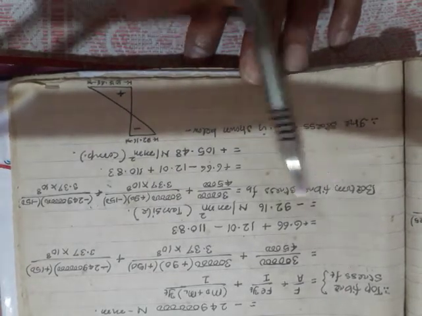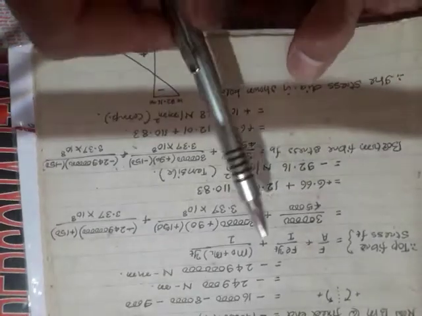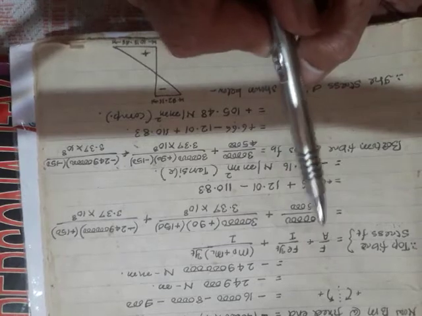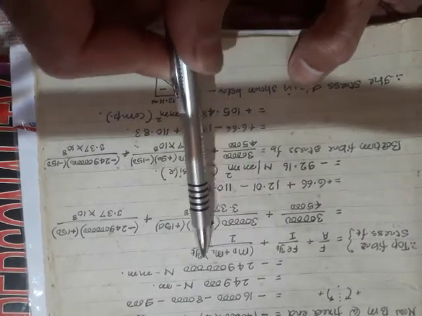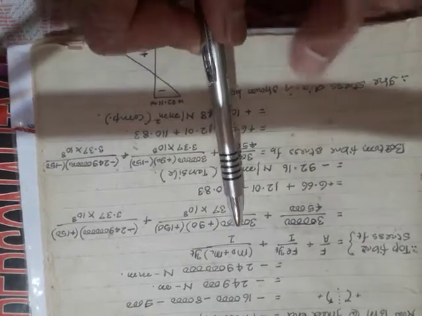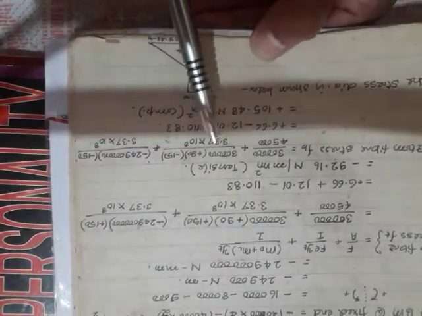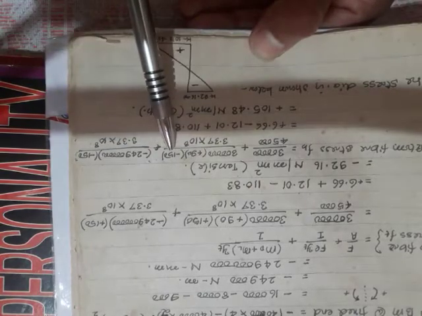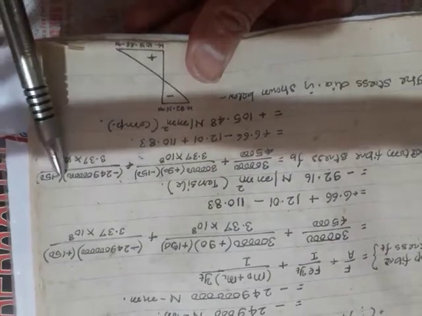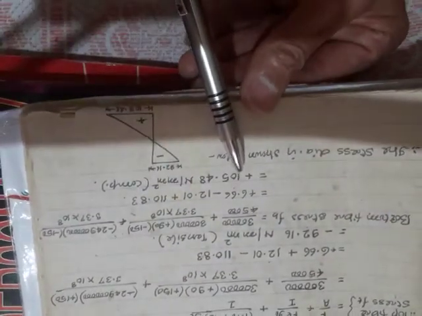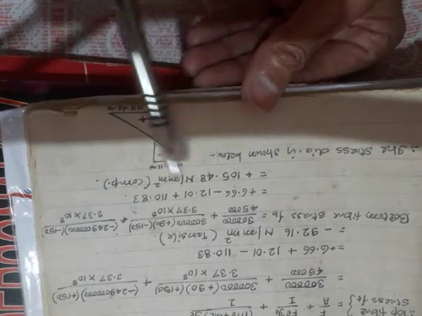Similarly, the bottom fiber stress FB can be easily calculated. The same equation I can write as F by A plus or minus F E YB by I plus or minus (MD plus ML) YB by I. All the values can be filled in here. The only change is that YB is minus 150. So this value works out to be plus 105.48, and the plus sign indicates that it is compression.